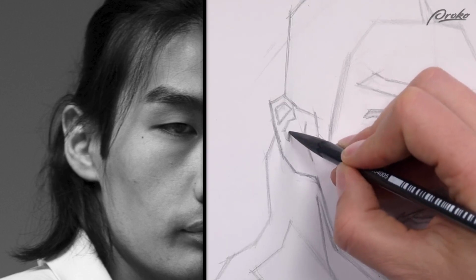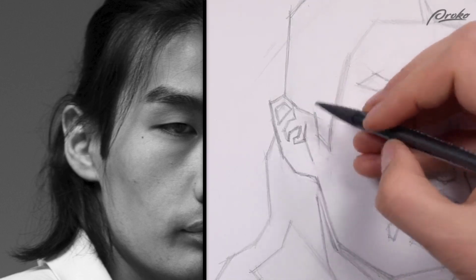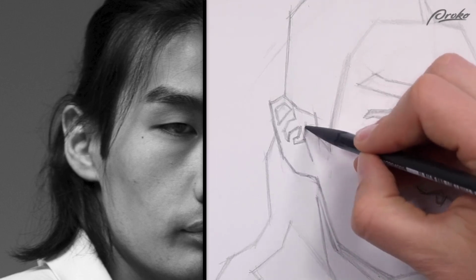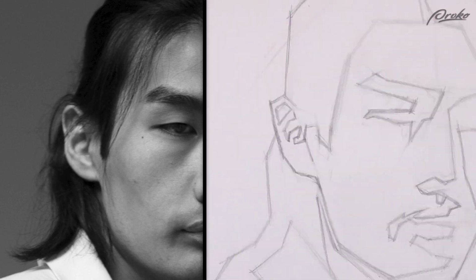A little hook. And then another one here. And all of that kind of groups in with the hair.